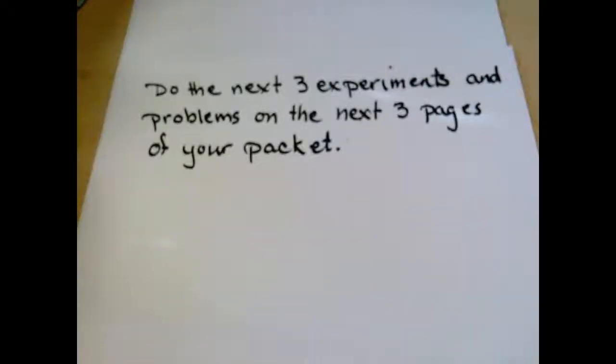So that finishes off the concepts that are in this section 13-4. So now you will do the next 3 experiments and the problems on the next 3 pages of your packet.